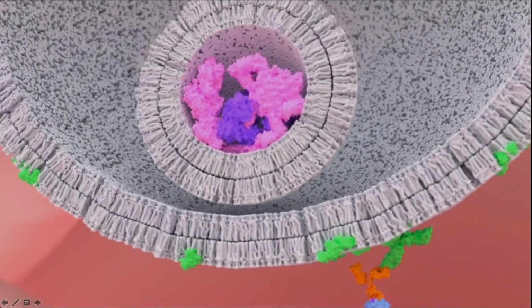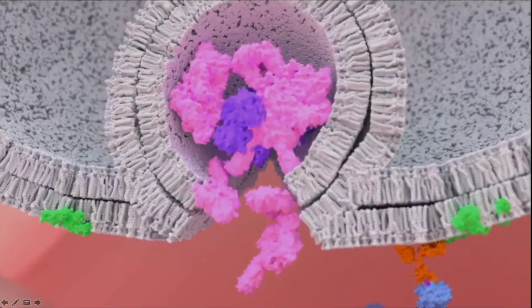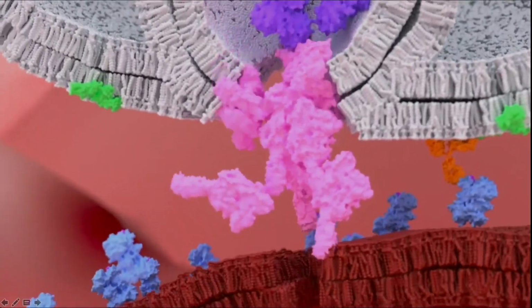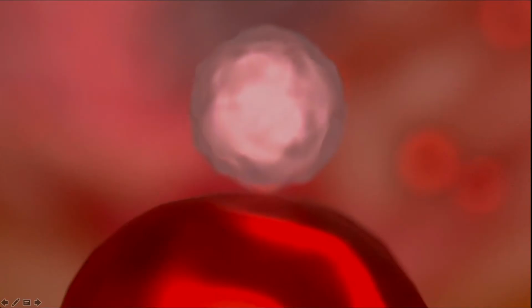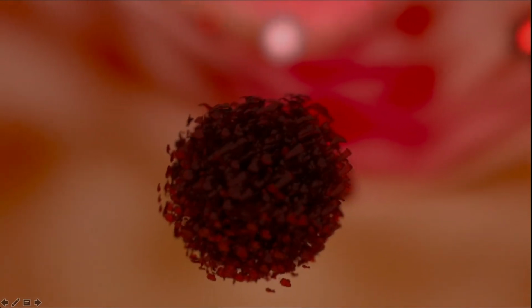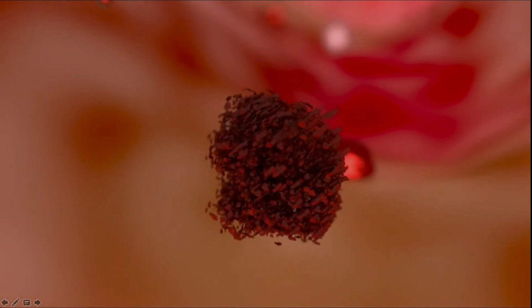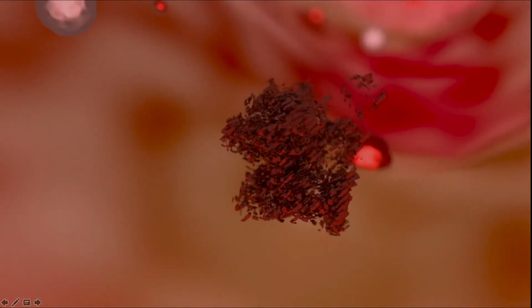Its payload is designed to cause apoptosis, which is the destruction of that cancer cell. That's a very high level description of how that mechanism of action works. So that's the innate technique that we all have.